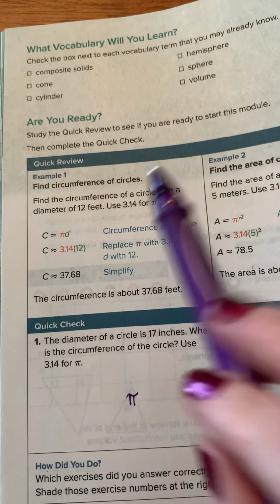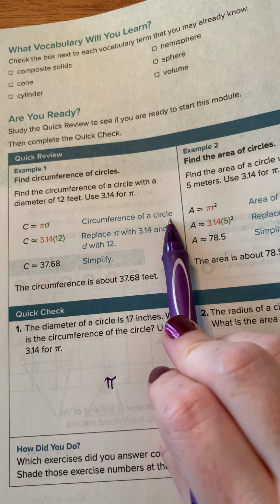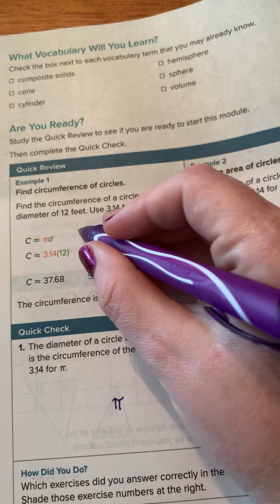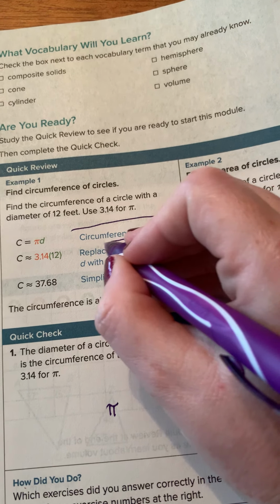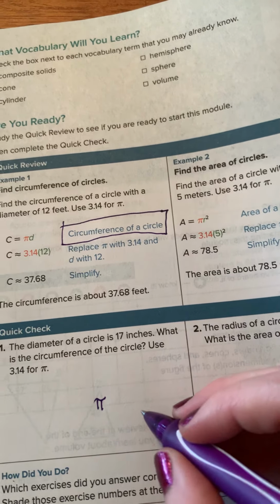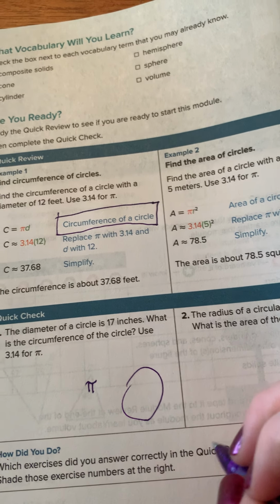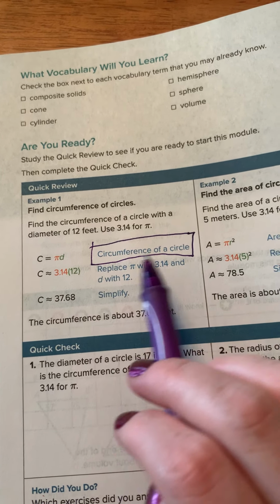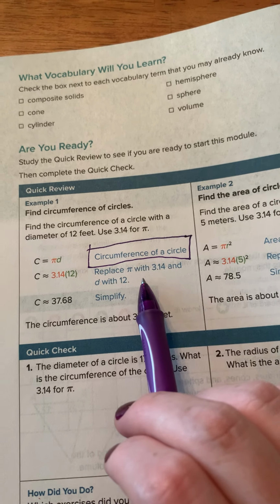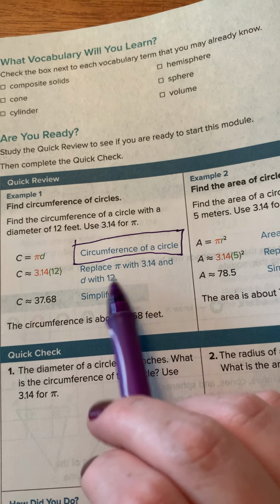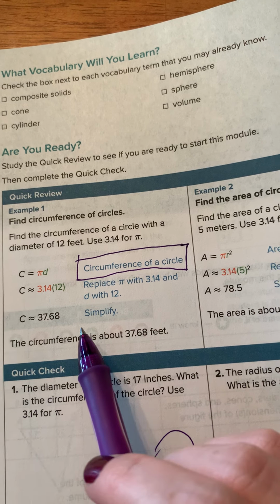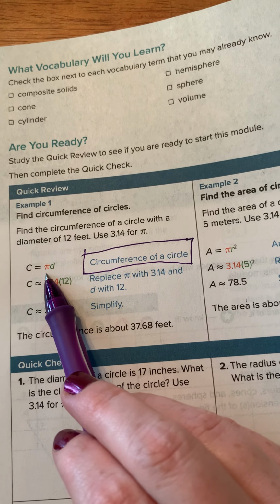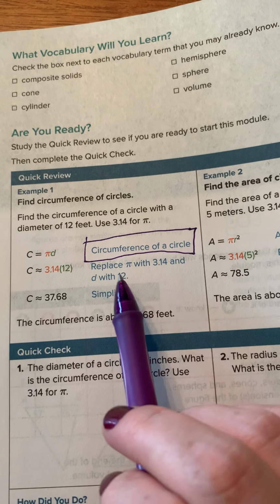So to get the circumference of a circle, this is important, circumference of a circle. Say you want to buy a circular rug. You need to know what the circumference is. They'll give you the diameter, and you can figure it out this way: pi times d, diameter.